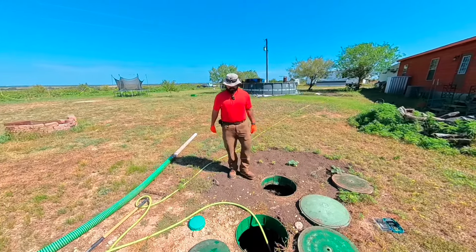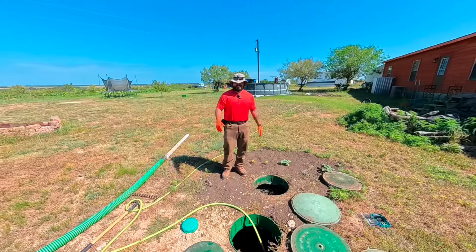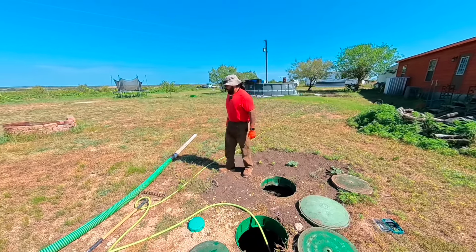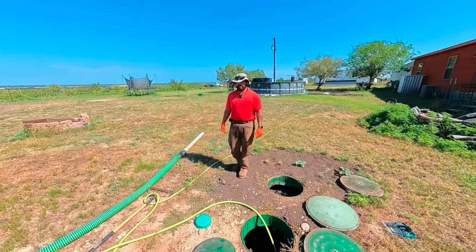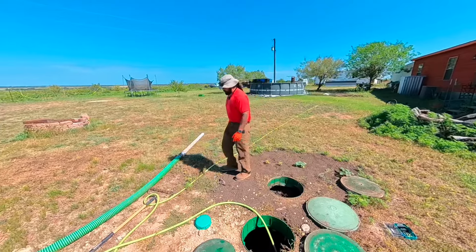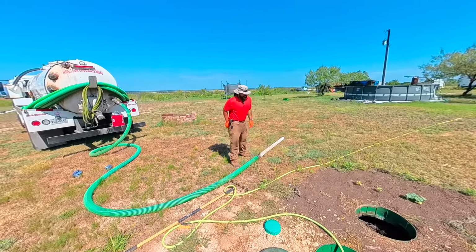I know a lot of y'all don't like to hear it, but if you look at the owner's manual on this aerobic septic system, they recommend pumping it out at least every 3 years. So the more and more you use thick paper, wipes, things like that, you're just decreasing that time you need between pump outs. So fun. Let's get this trash tank pumped out.